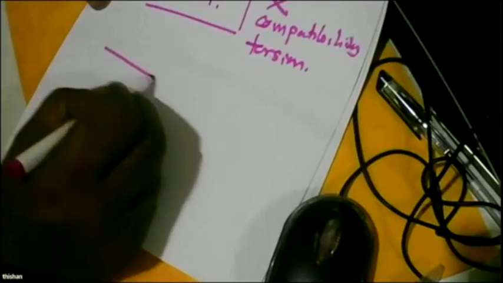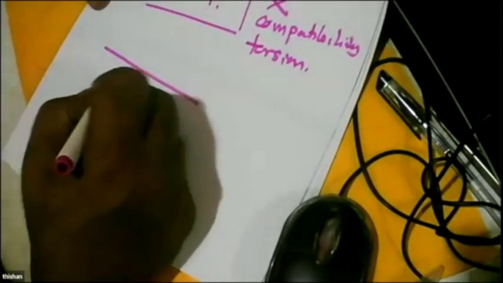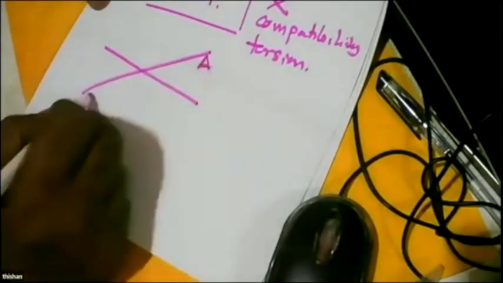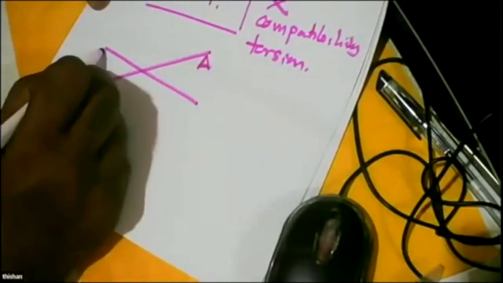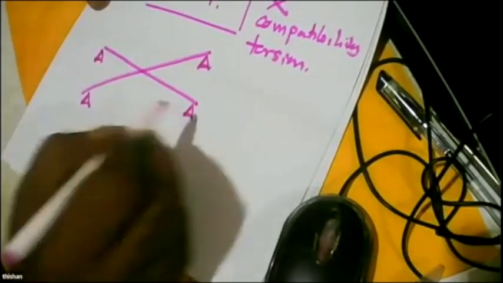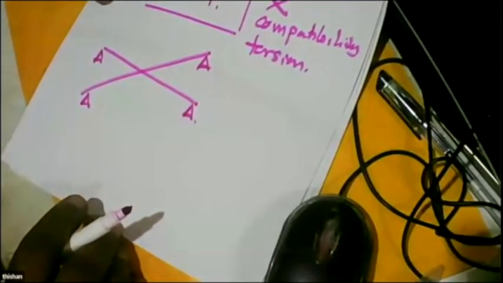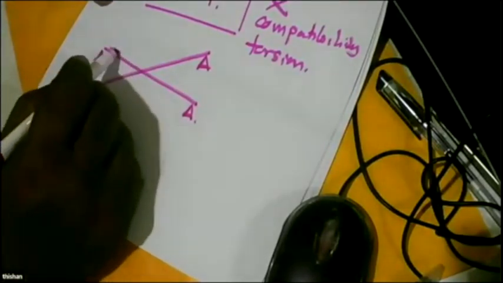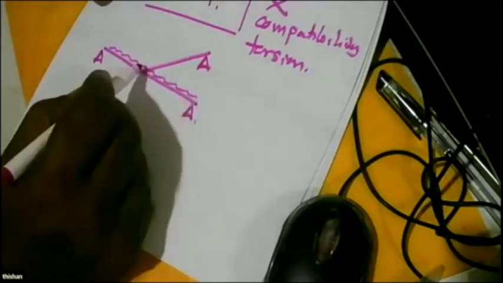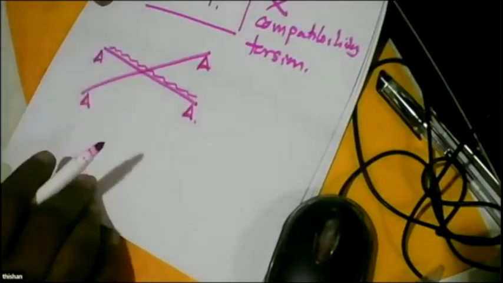Let's say we have a beam here, another beam here, supported, supported, supported, supported. Now what happens? The bending moment on this beam could be a torsional moment on the other beam.